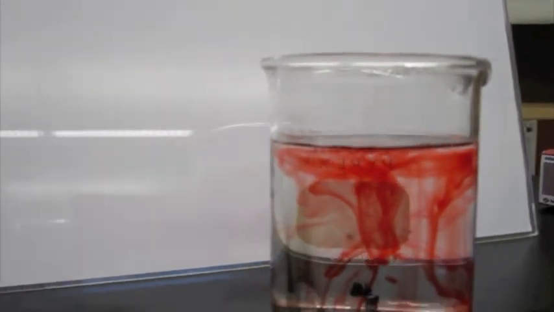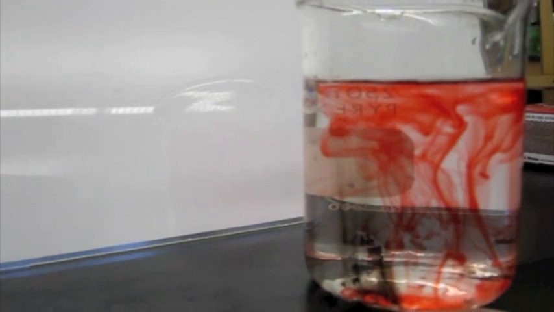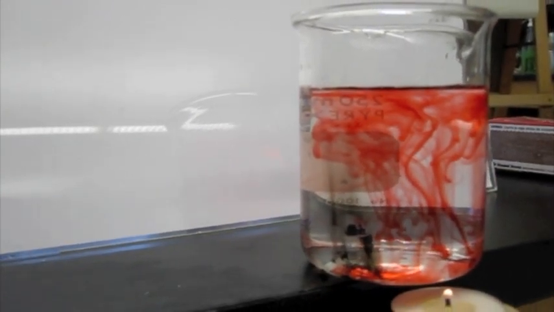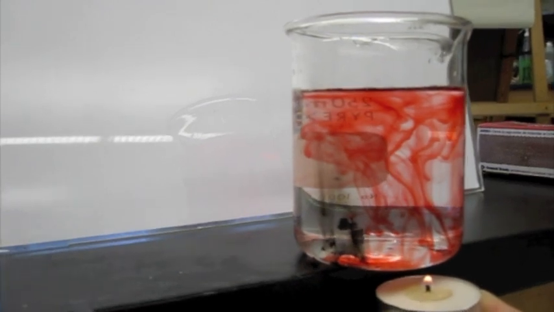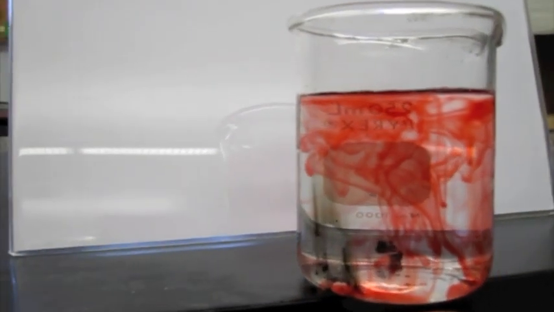You should continue to see the dye float around, and this will happen until the dye has been diffused throughout the entire beaker and you see some light red water. But you should know that even if everything's red, that convection cycle still continues within the beaker as long as the candle remains there.